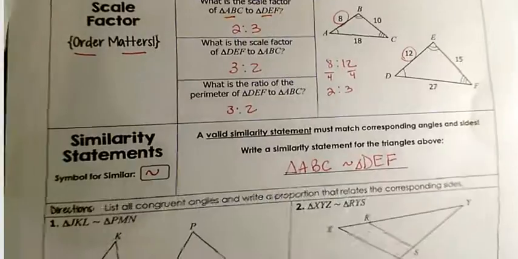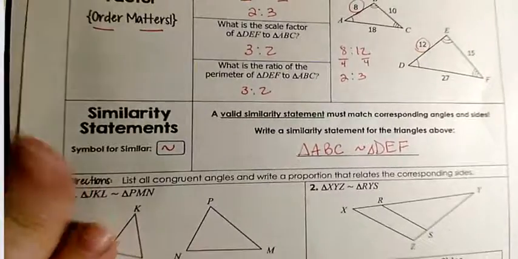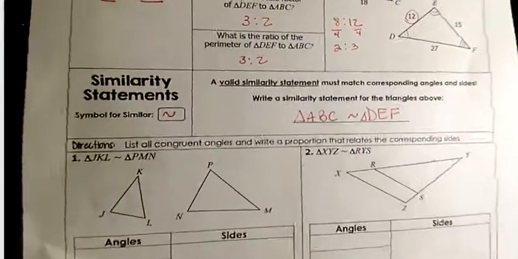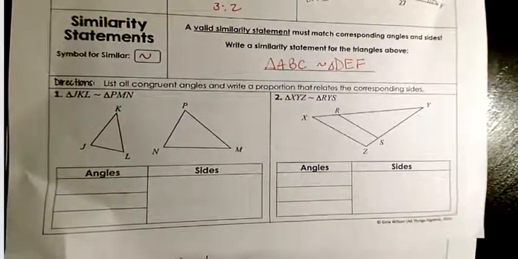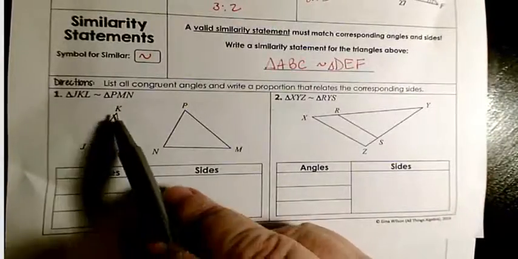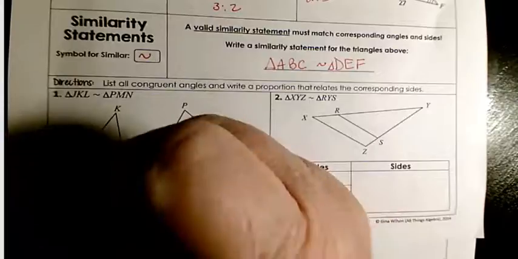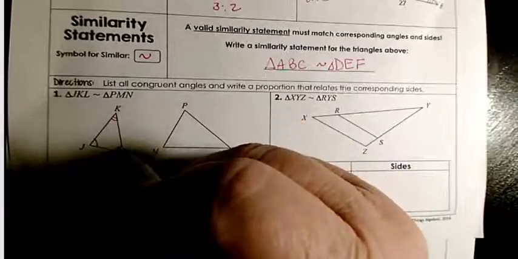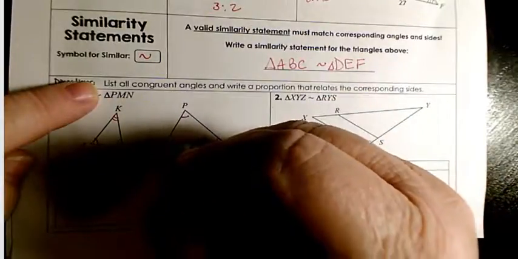All right, so let's look at the ones below. We'll do the first one together, and then you can do the next one on your own. There we go. All right, so we've got these two triangles, JKL and PMN. So what I'm going to look at doing is I'm going to put these just like those above shown, J and then 2 for K and 3 for L. And then I'm going to go to this one, and P is going to have the 1, M is going to have 2, N is going to have 3.